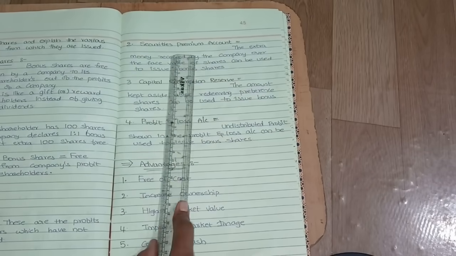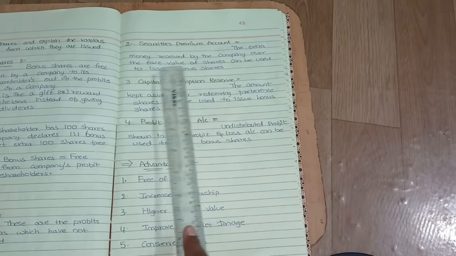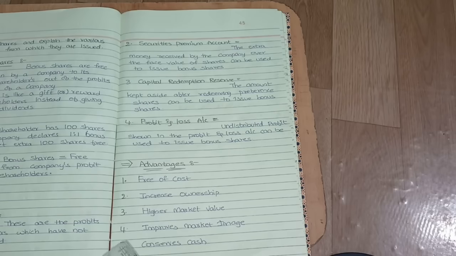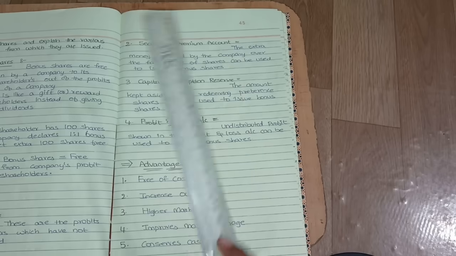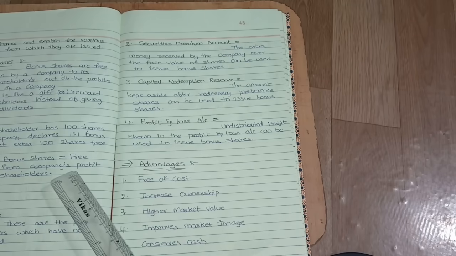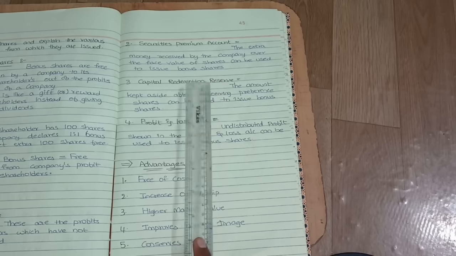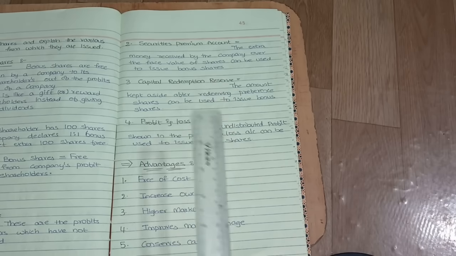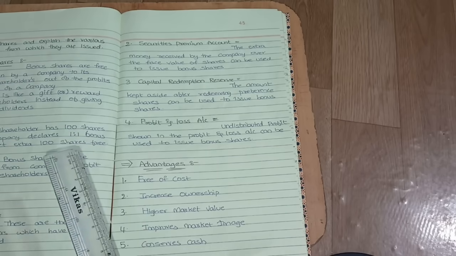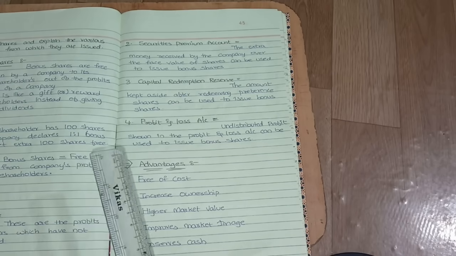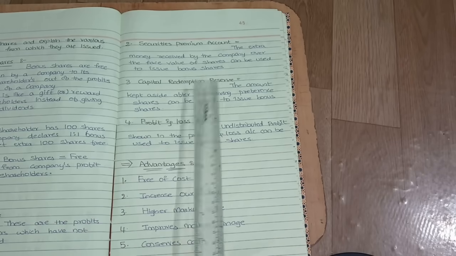Second is the securities premium account. Securities premium is the extra amount over the face value of shares which the company receives, and from that also they can give the bonus shares. Next one, capital redemption reserve. Capital redemption reserve is the balance created after redemption, and according to that existing balance they will give the bonus shares. So that is called capital redemption reserve.